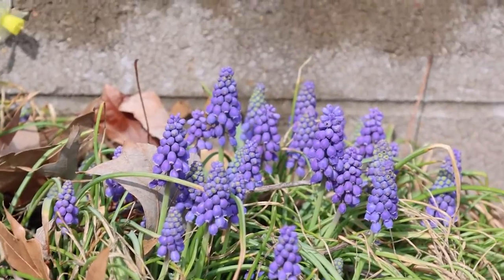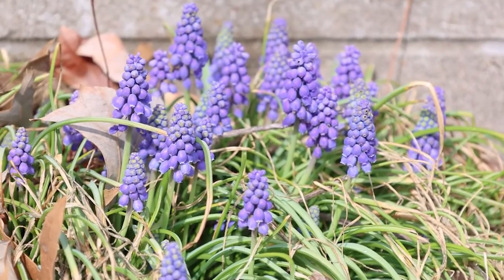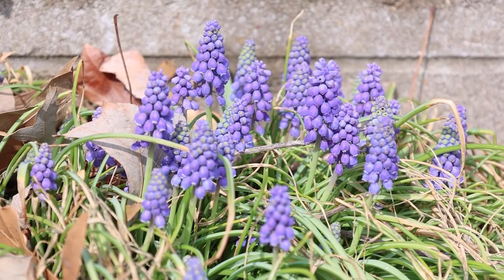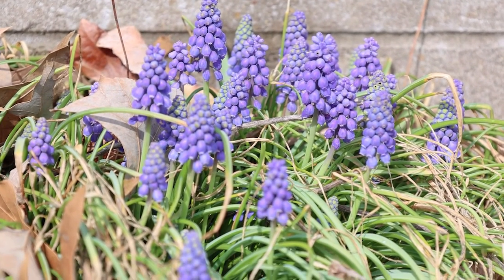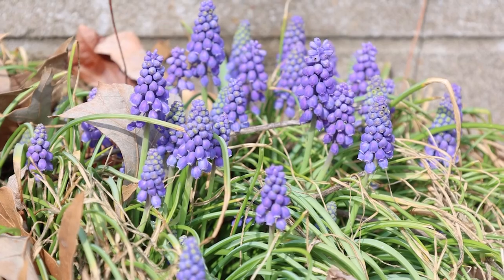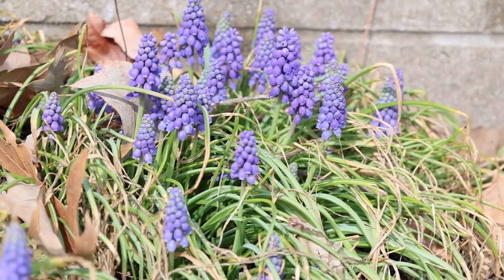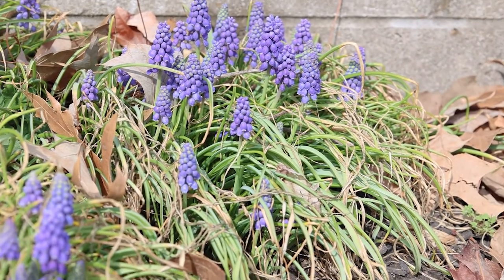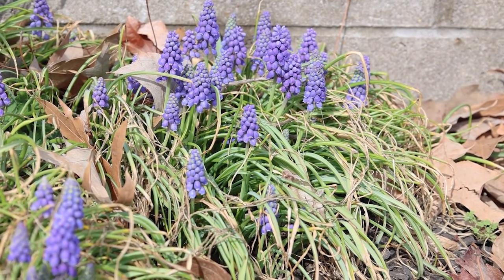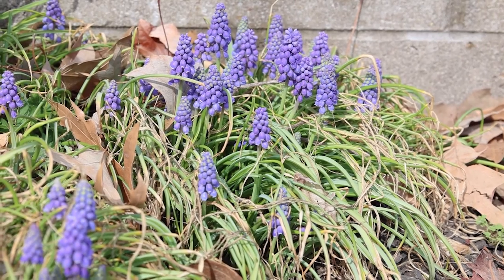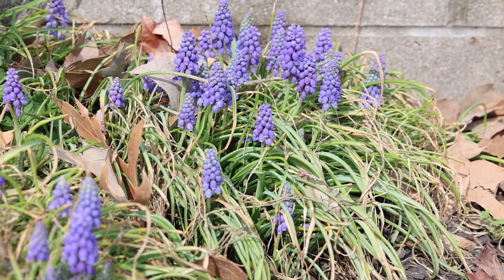The first time this happened to me, I was totally confused. I thought the flowers were confused because the weather got warm or something like that, but that's not the case. That's just what they do. The leaves die totally back, and then in the autumn they come back.